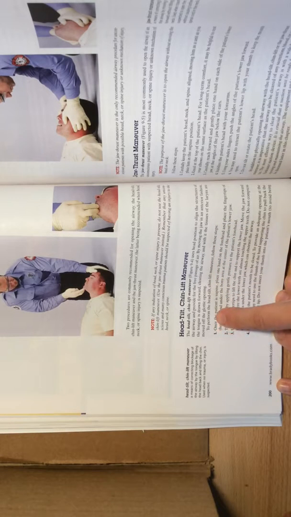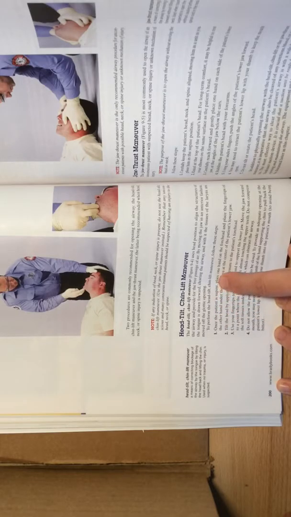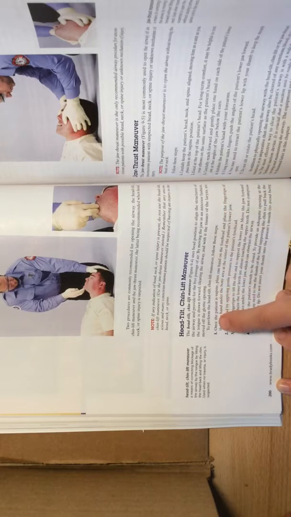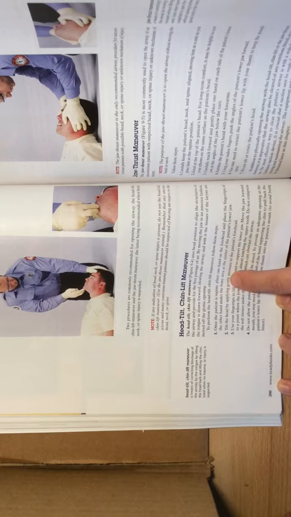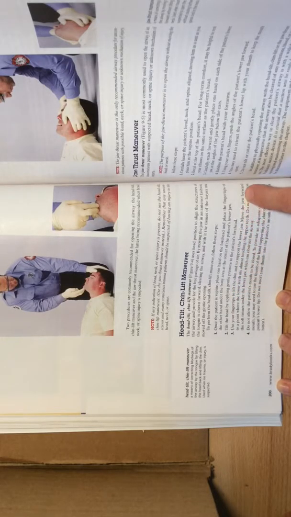1. Once the patient is supine, place one hand on the forehead and place the fingertips of the other hand under the bony area at the center of the patient's lower jaw. 2. Tilt the head by applying gentle pressure to the patient's forehead. 3. Use your fingertips to lift the chin and to support the lower jaw. Move the jaw forward to a point where the lower teeth are almost touching the upper teeth.